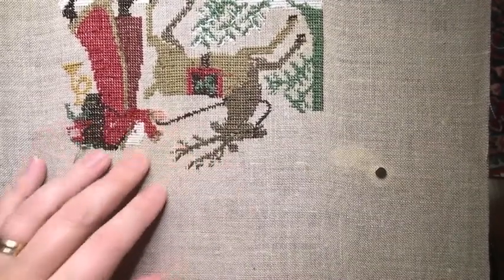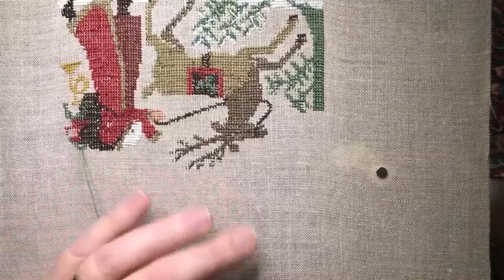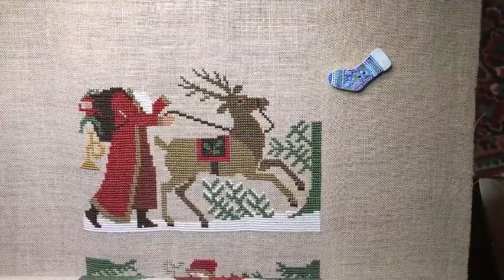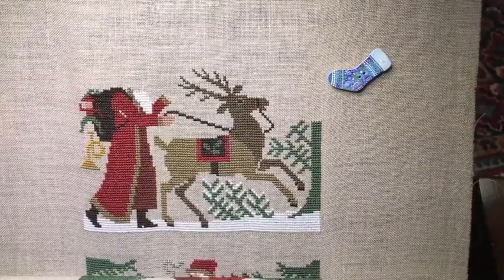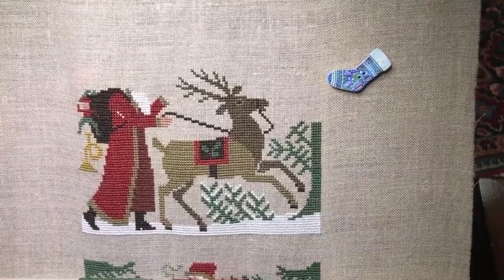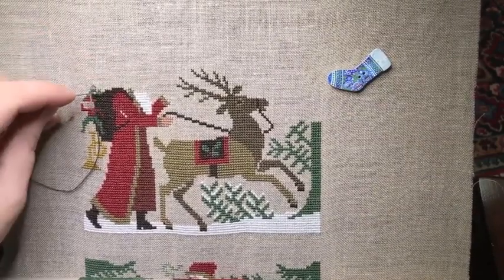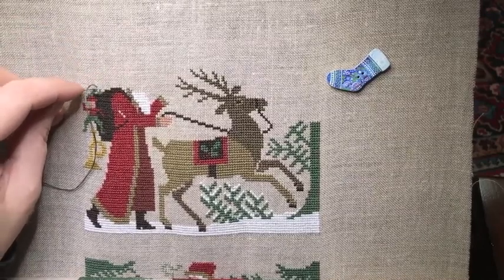I just try to work tidily, if that makes sense. Anyways, so above that grouping of 2, we're going to be working from here. So I'm going to bring my needle up where it needs to be for when I come back.